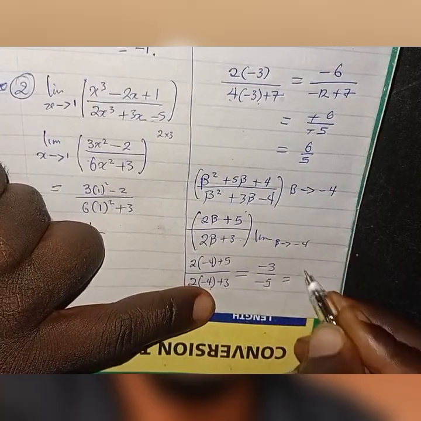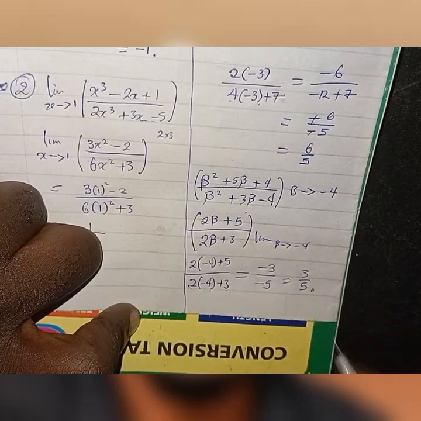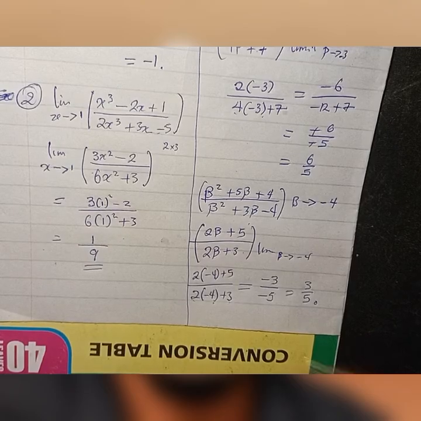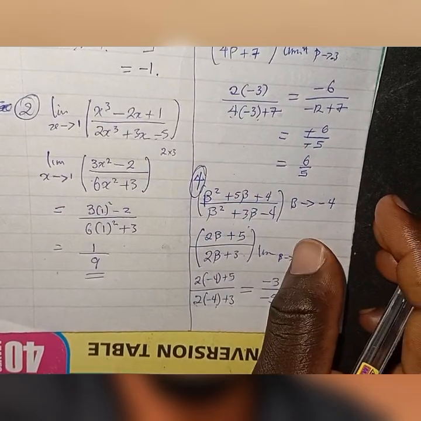So minus cancels minus, we have 3 over 5. This is the answer. This is example 4. Let's go to another example.